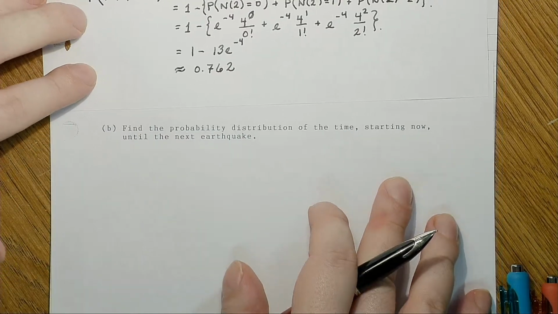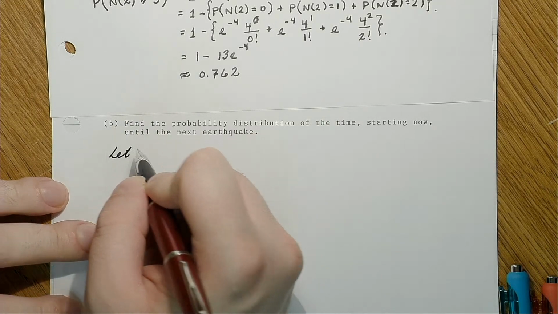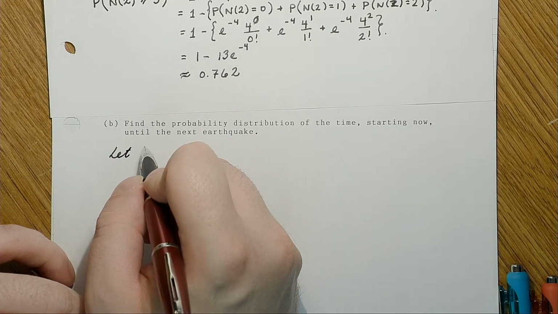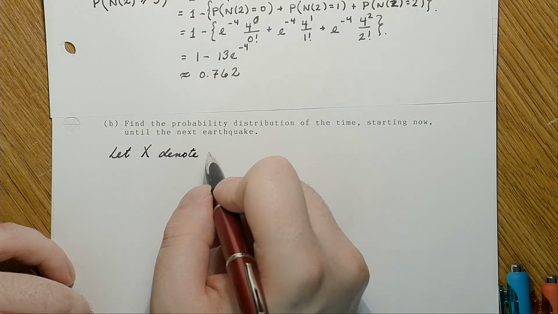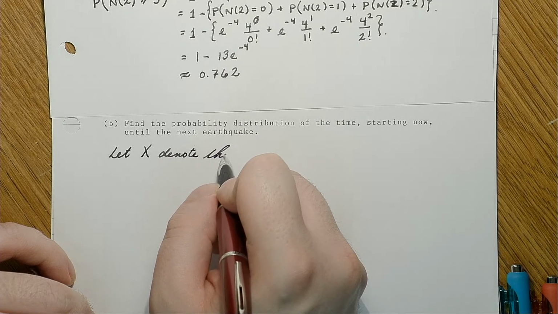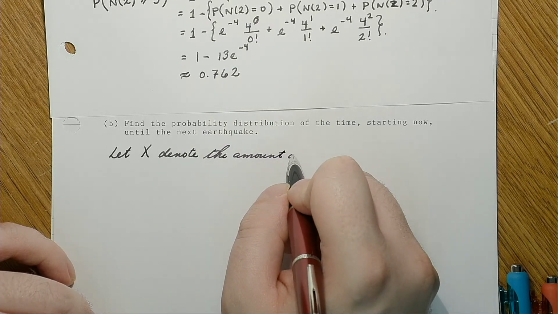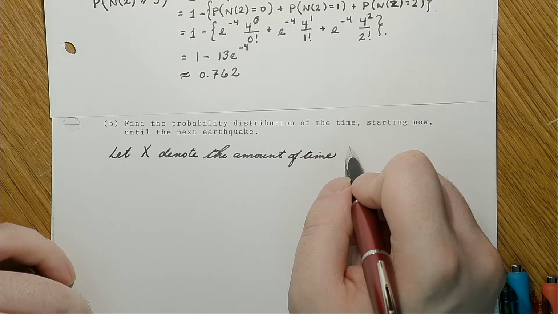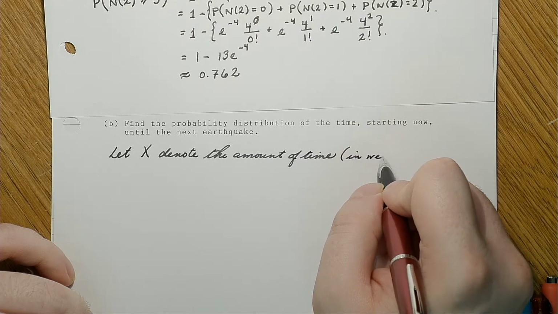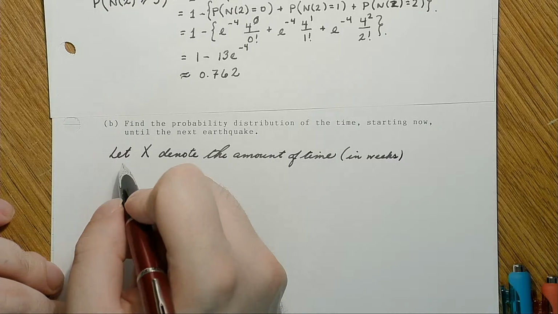So what we'll do, let X denote the amount of time in weeks until the next earthquake.